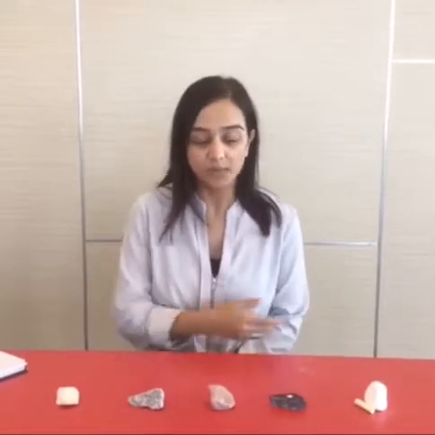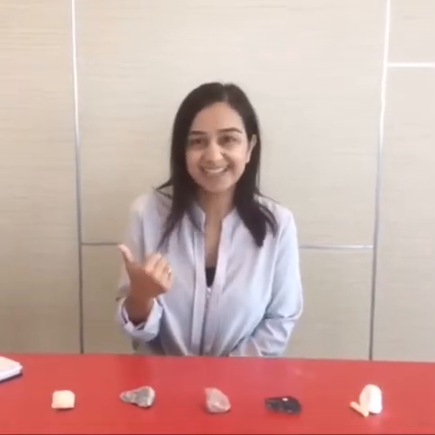It's Miss Rita and today is investigation time. We are going to be investigating the properties of all these rocks today. I'm so excited.